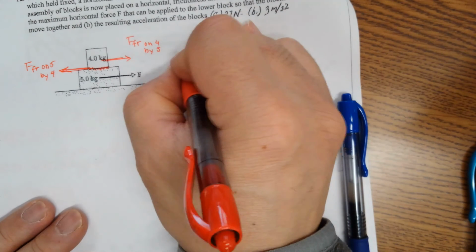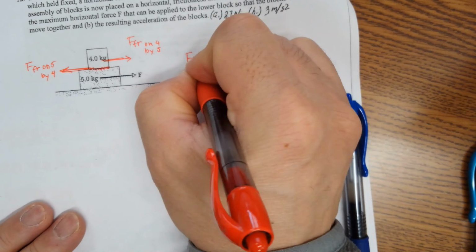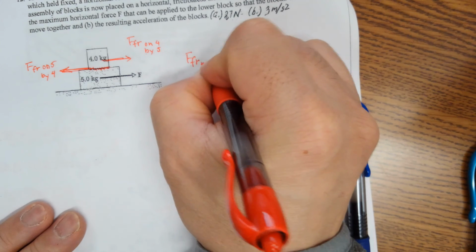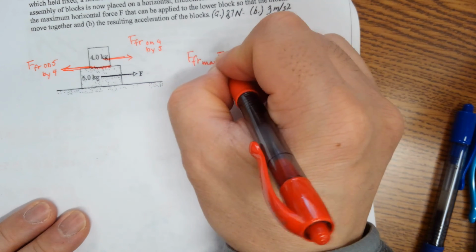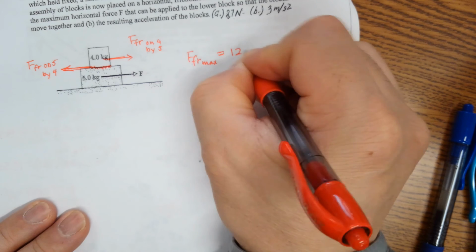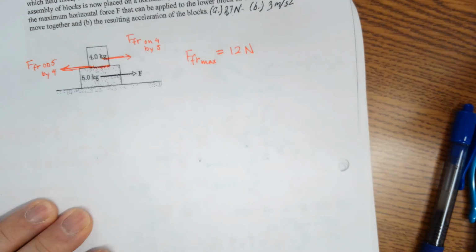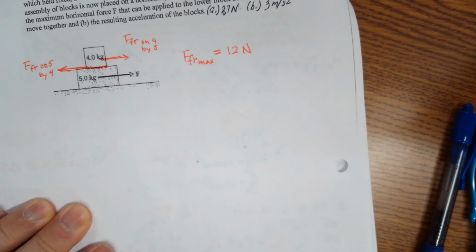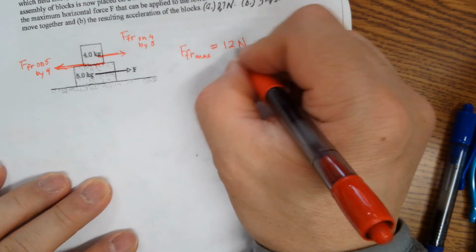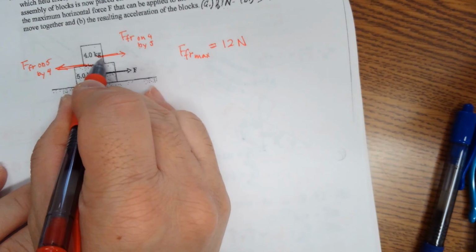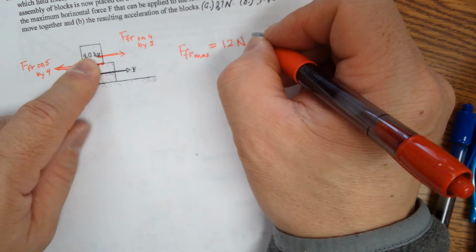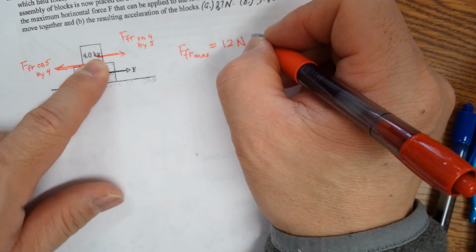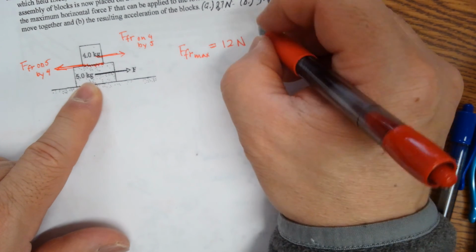So the maximum friction, that is, of static friction, between the top block and the bottom block was told to be 12 newtons, okay? So this 12 newtons is what's keeping this top block moving forward with the bottom block, okay?